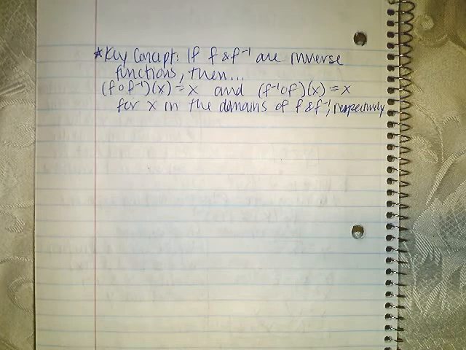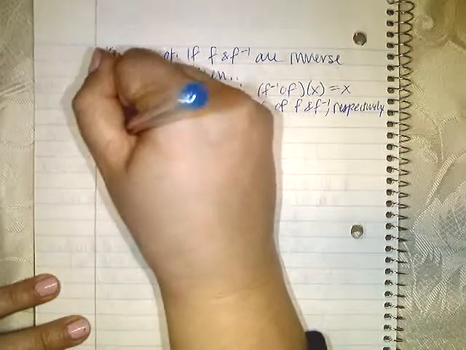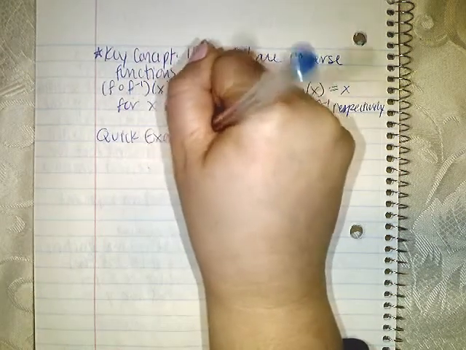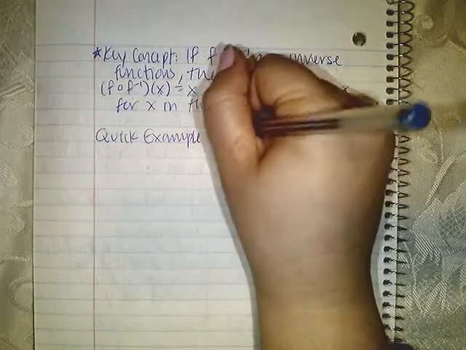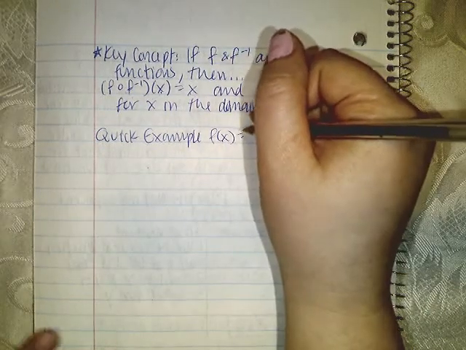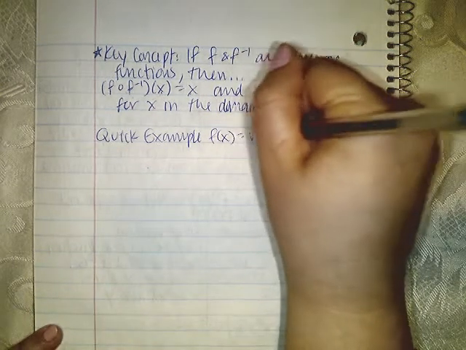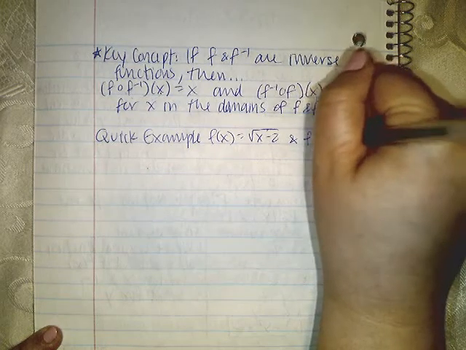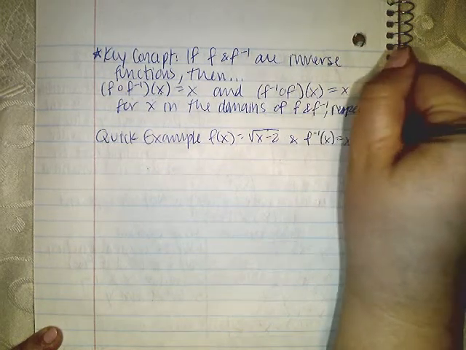But to give a quick example of how it works, I'm going to use our last function. So we have f of x equals the square root of x minus 2, and the inverse of f of x equals x squared plus 2.